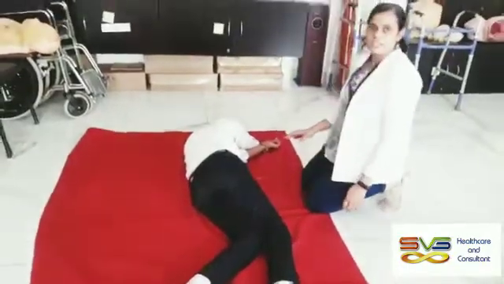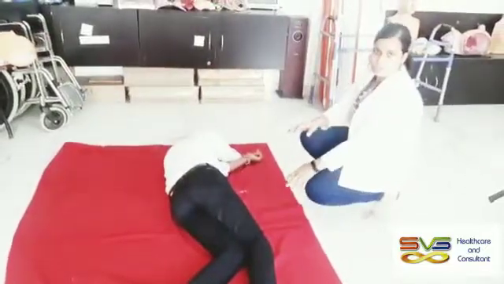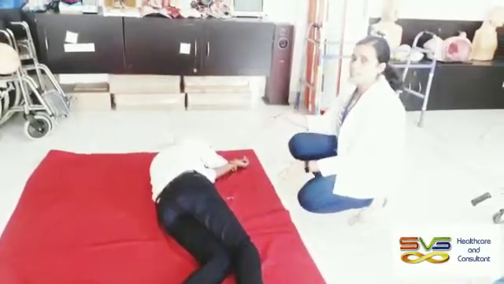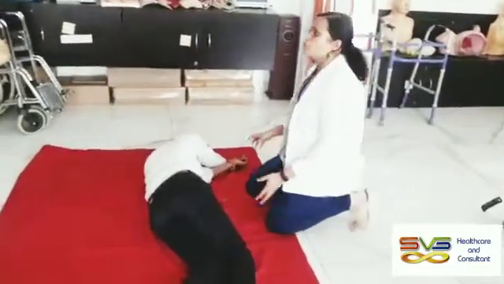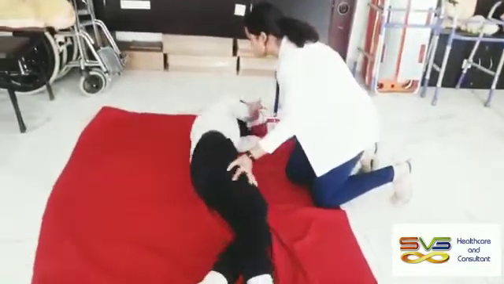As you can see, I have put the patient in recovery position. In this position, the fluid can be drained out from the patient's mouth and his airway is not blocked. Now I am going to put the patient in Trendelenburg position.